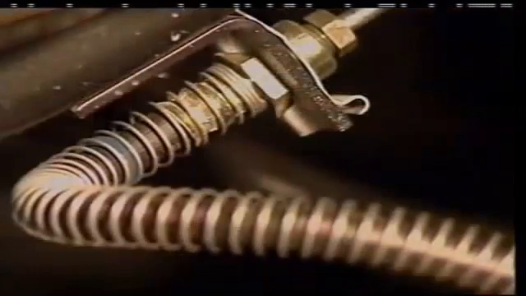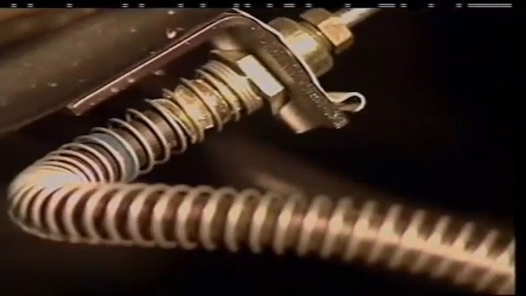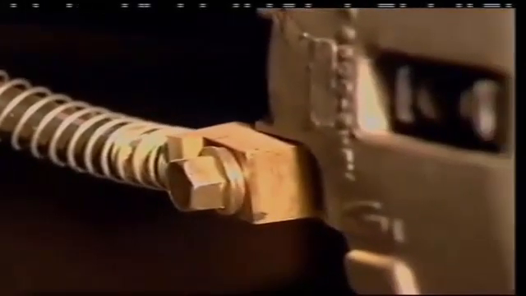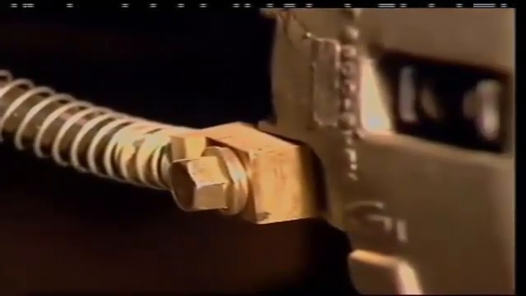A flexible section must be included between the body and suspension to allow for steering and suspension movement. These flexible lines are made of reinforced tubing to protect them from objects that could be thrown by the tires. In some vehicles, the brake lines are inside the vehicle to protect them from corrosion.